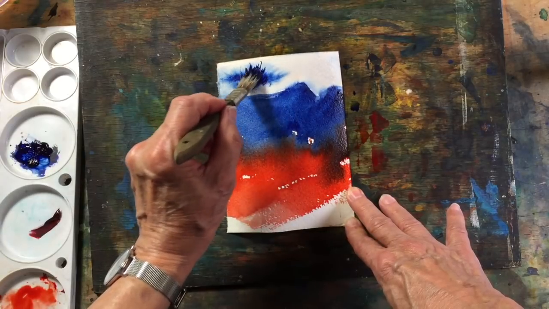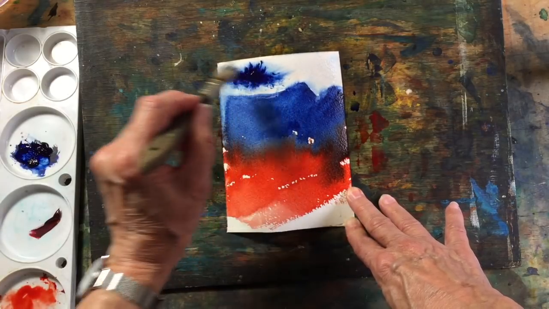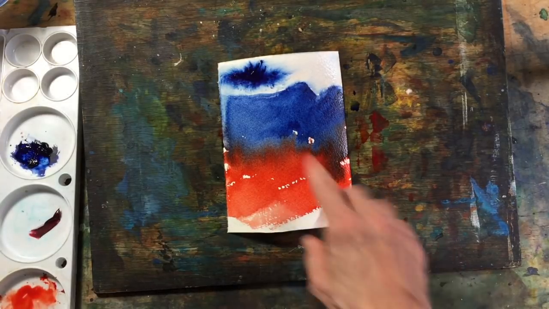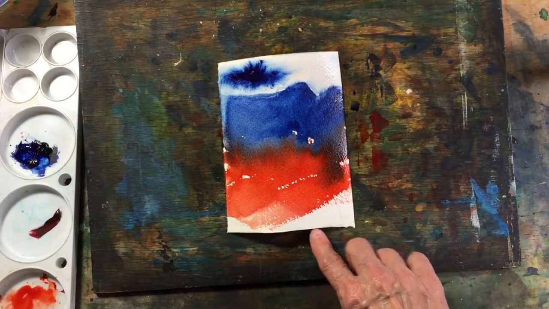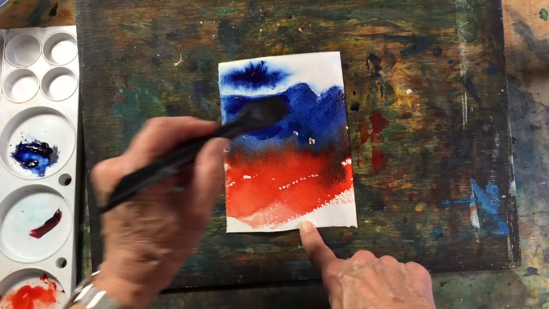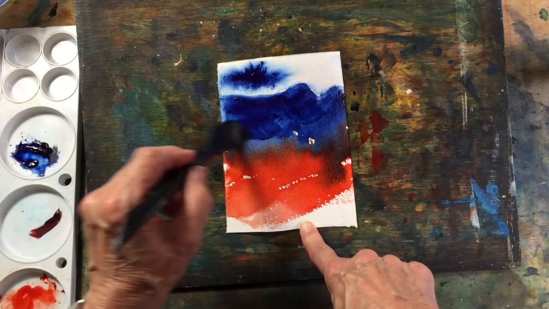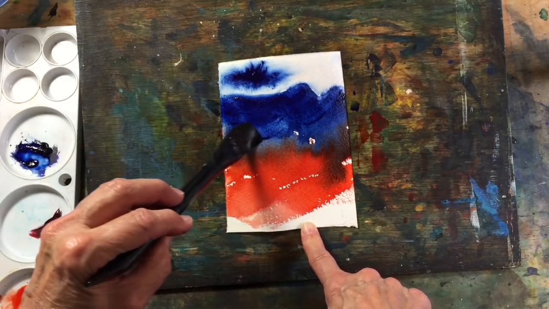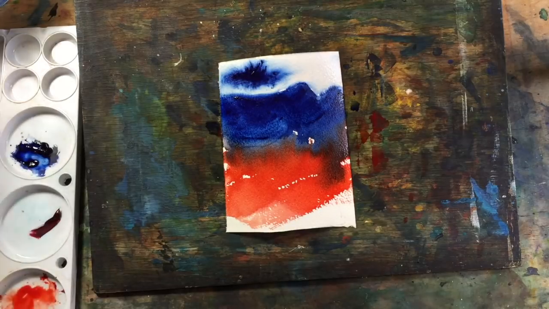Add a row of trees to create something out of it. And already the blue is drying at a lighter rate than the orange, so I'm just going to add some more blue to keep that color vibration going.